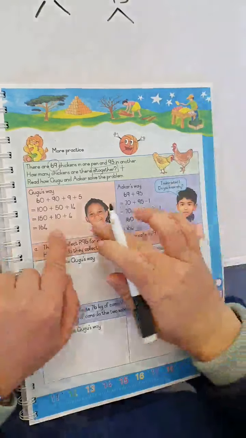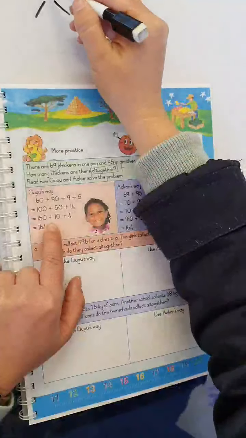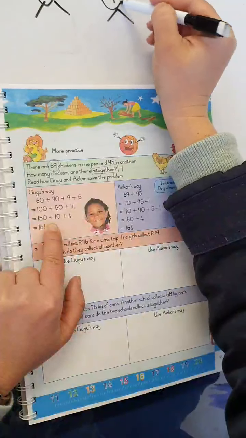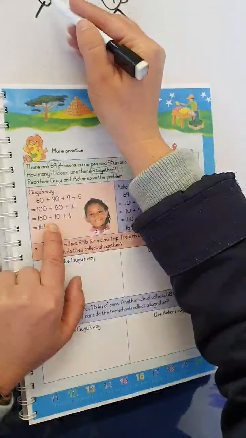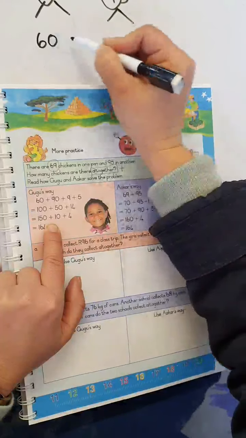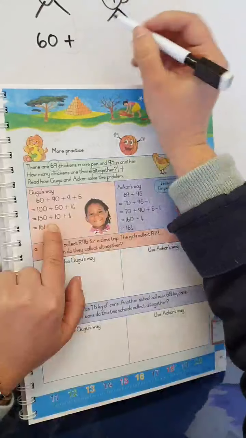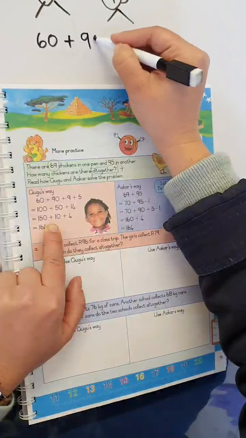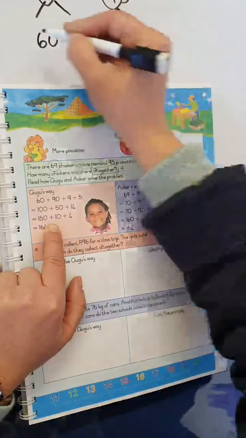So we have two methods. First, she took all the tens and she added them together. 6 tens is 60 plus 9 tens is 90. Now again, you can make it into a bracket to know.